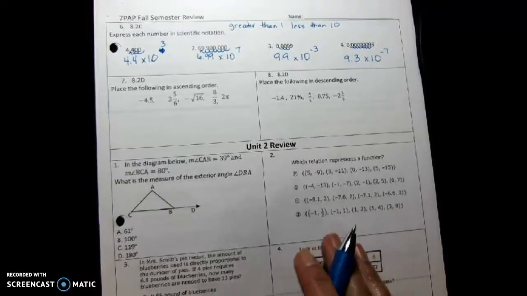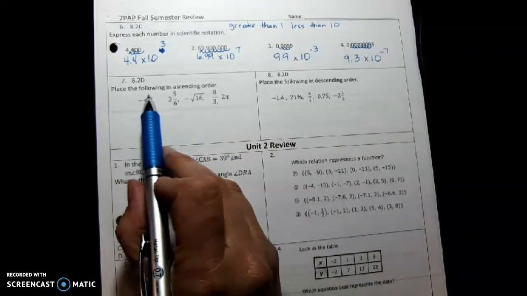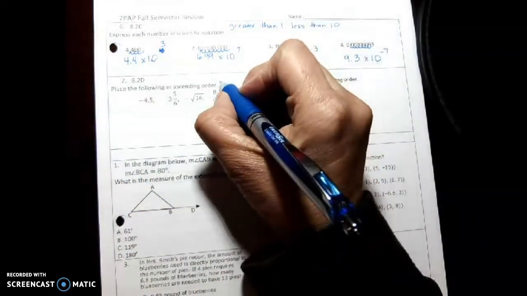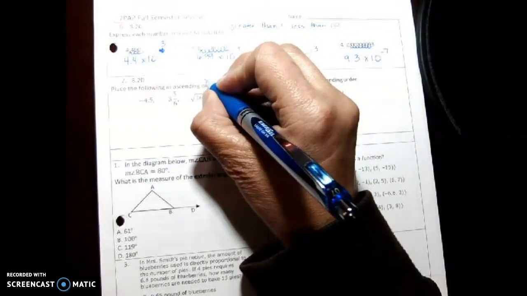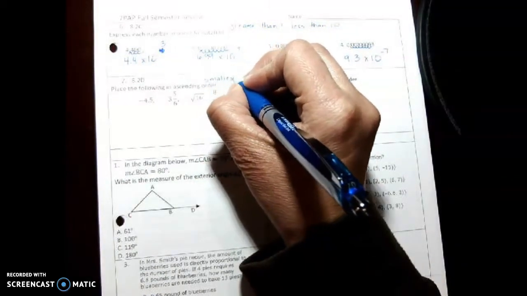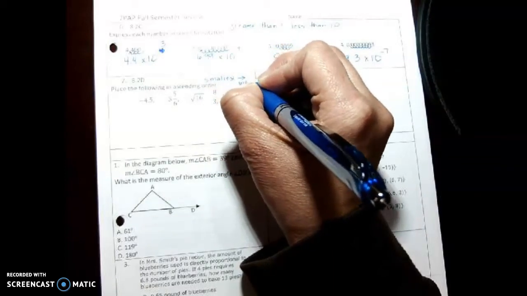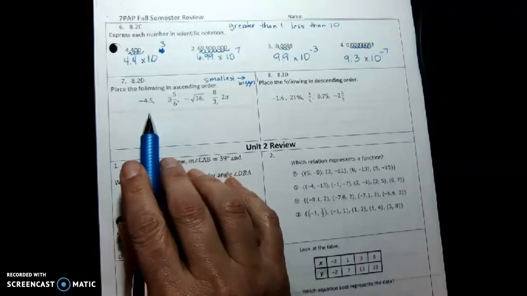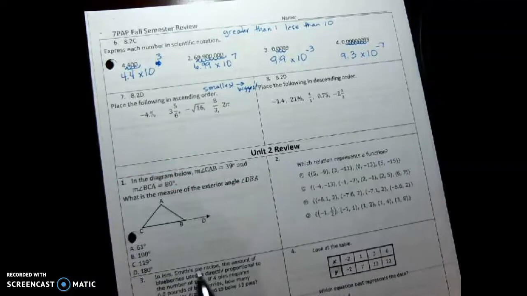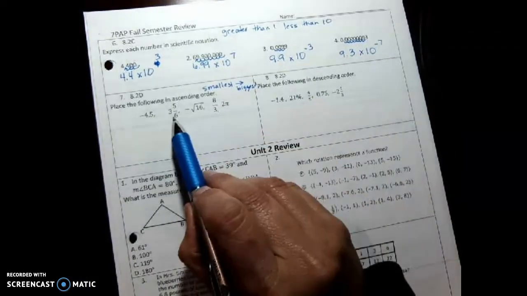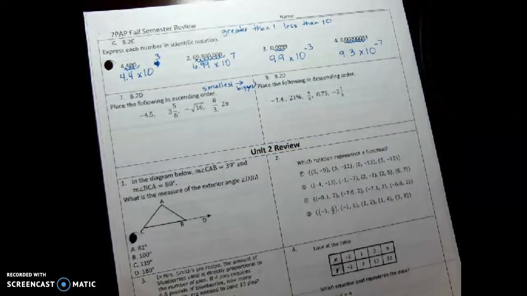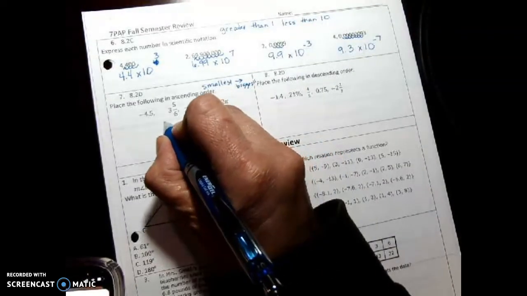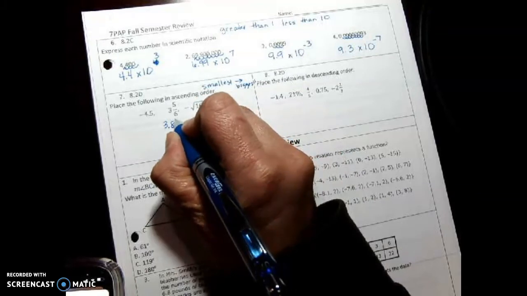All right. Next thing we're going to do is place the following in ascending order. Ascending order means smallest to biggest. Okay, we have to put all these in the simplest form. So negative 4.5 is going to stay the same, but it's a negative. We're going to change 5, 6 to a decimal. So 5 divided by 6. So this one's going to be 3.83 with a repeating line.